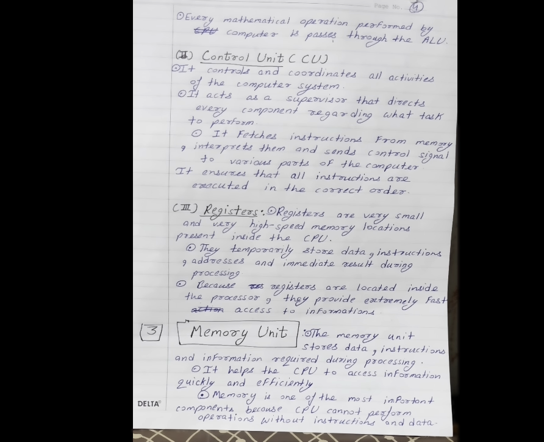If we talk about its types or division, the memory unit is divided into two parts: primary memory and secondary memory. And when I showed you the diagram, you must have seen the storage unit, which can also be known as the secondary storage unit.